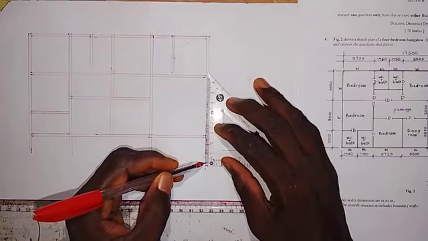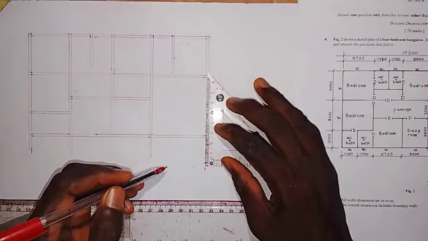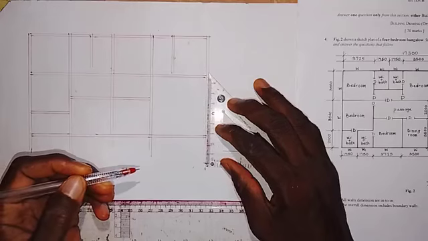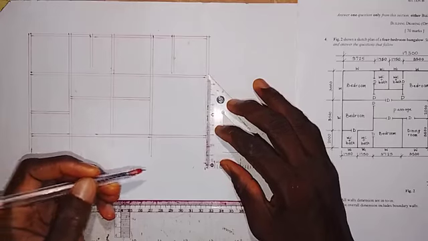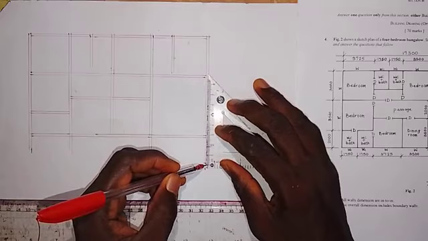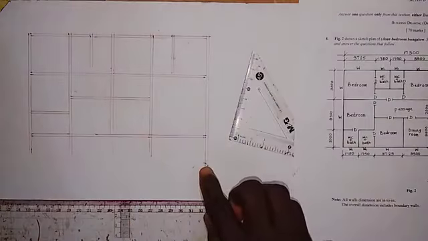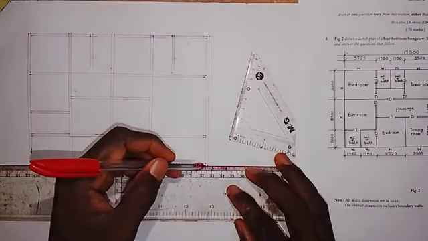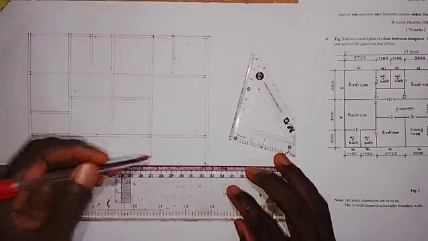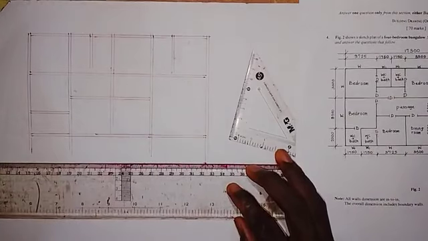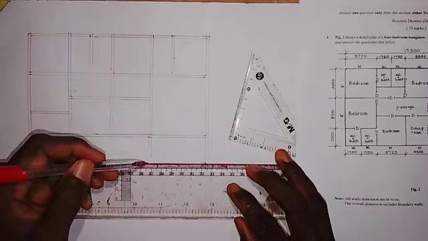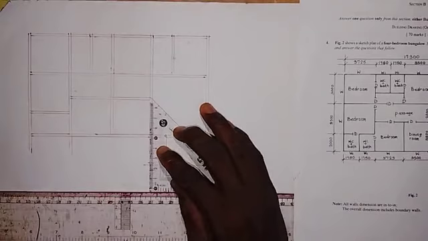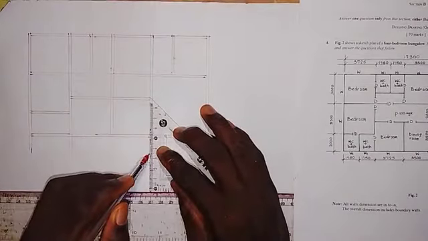Okay, and then we take that 2 millimeters down here, because this line is for the inner part of the wall. So I'm going to draw this line from here to here, and I'll also draw from here to here. All right, so then I'm going to close this.